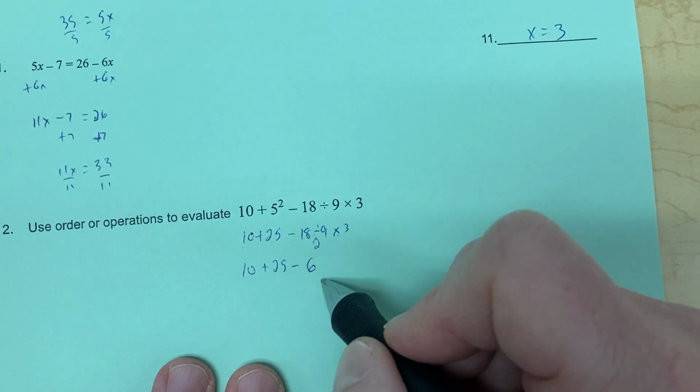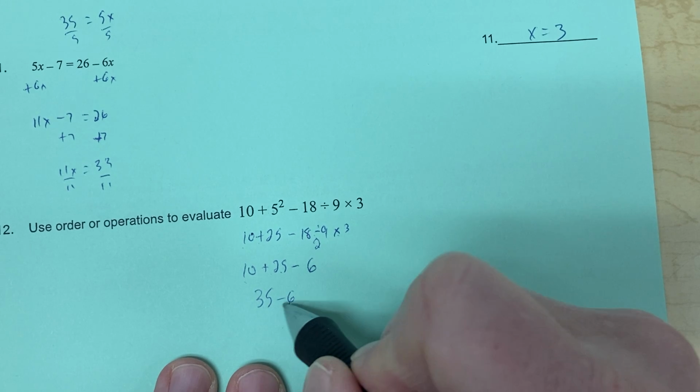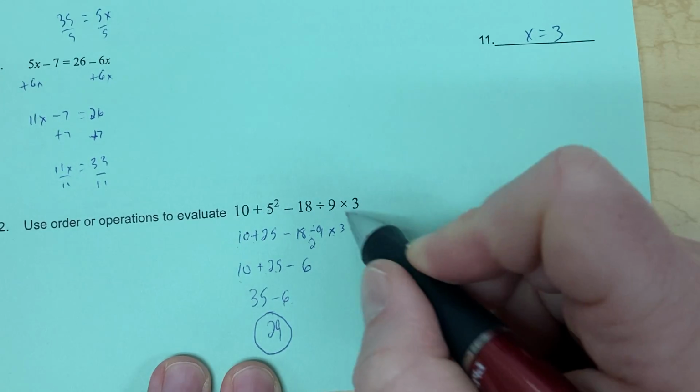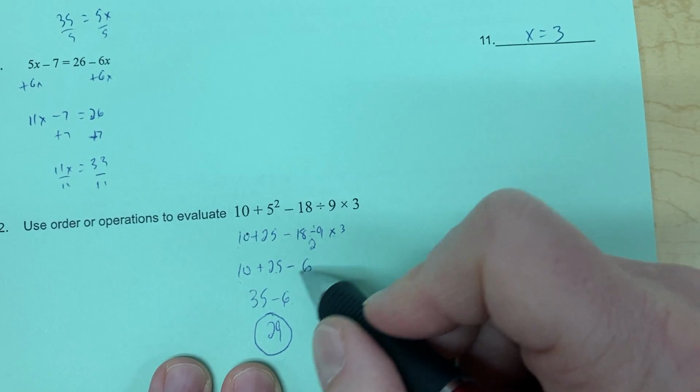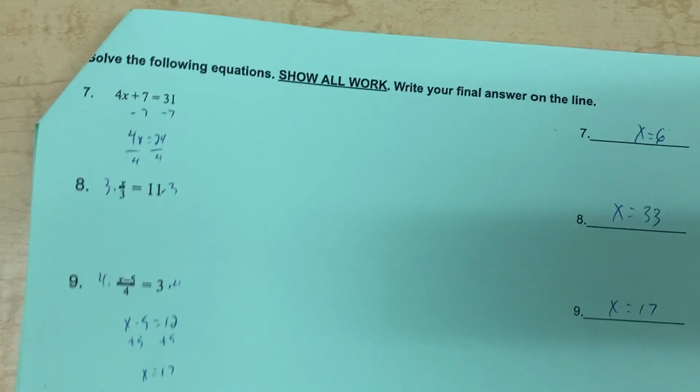And then you can go ahead and finish it off. 10 plus 25 is 35. And 35 minus 6 is 29. That's our answer. Show that work. All right, you can use a calculator to check, but you want to show your work before that.